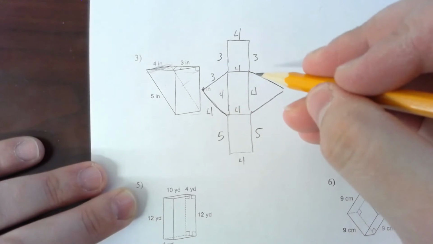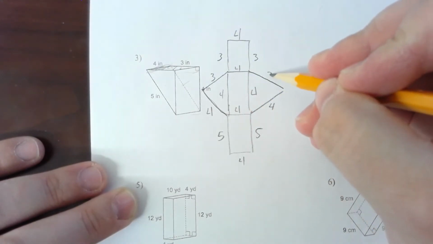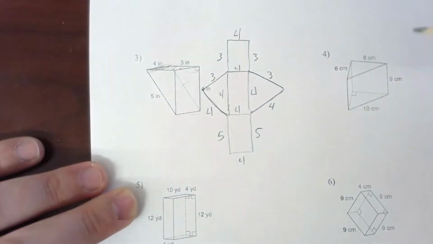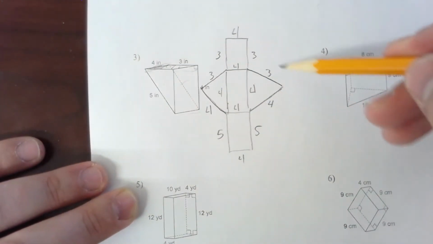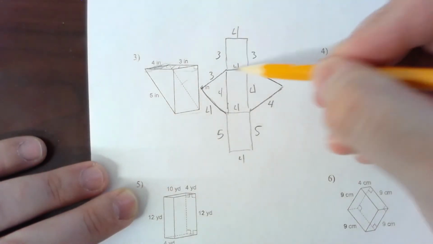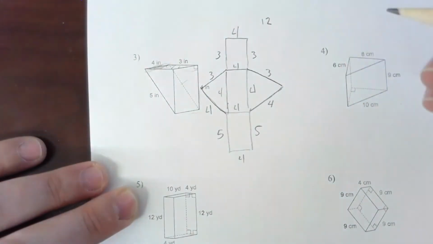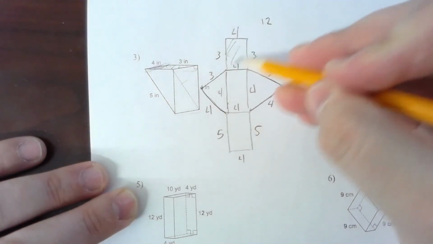So this side's going to be 4, and then this side's going to be 3. Okay. I don't know if this is helping with labeling all these different sides, but I've got my rectangle here. There's a 3 by 4, so this is going to be 12 square units. So I got that one.